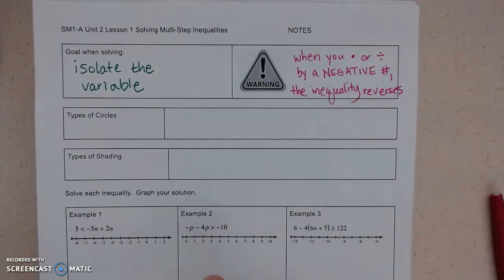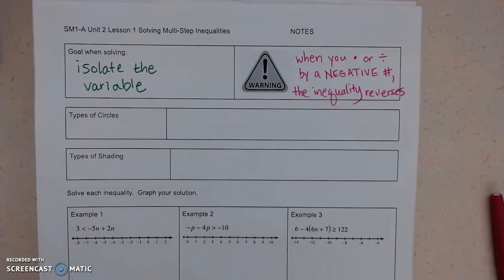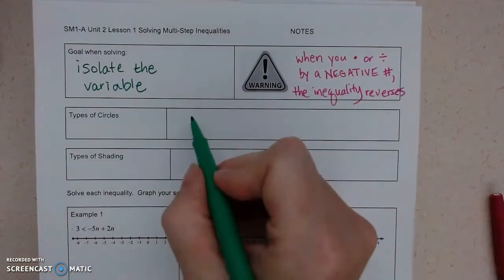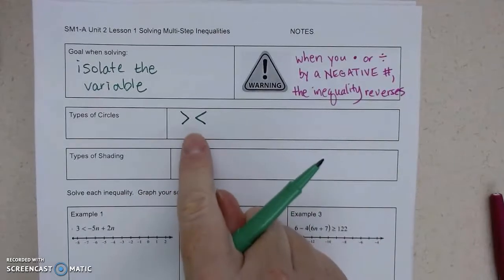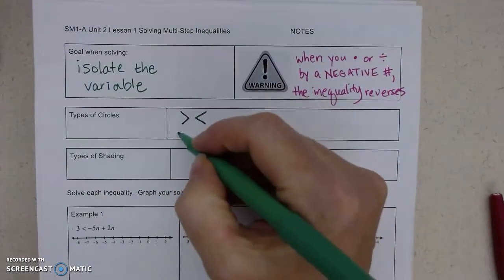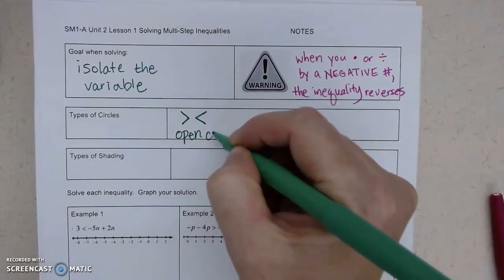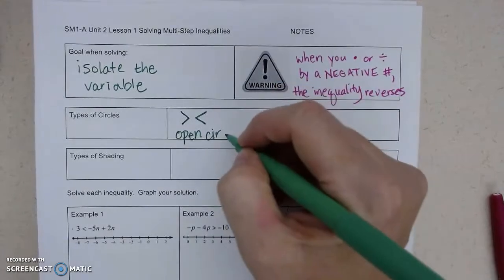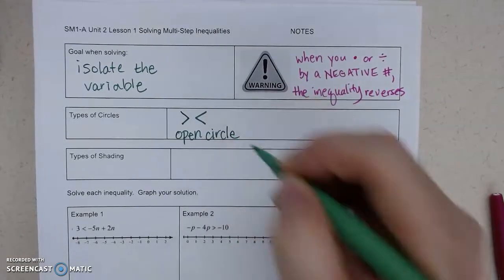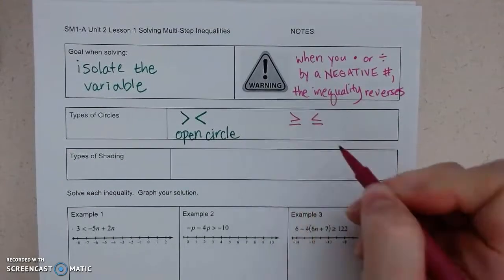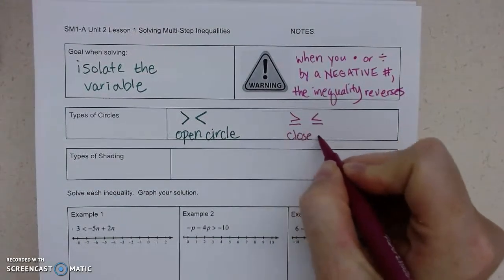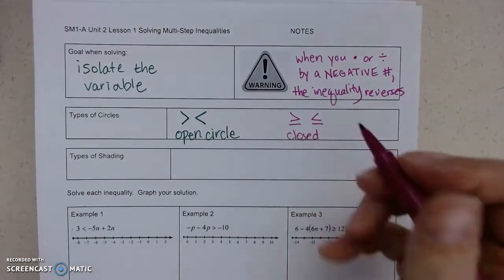When you have the shading and the number line, you want to show what your solutions are. So there are different types of circles. If we have a greater than or a less than, that means that our answer won't be included, so we need to use an open circle. That kind of shows that it's the starting point, but it's not part of the answer. If we have a greater than or equal or a less than or equal symbol, we want to use a closed circle because the equal means we can include it. It is a solution.